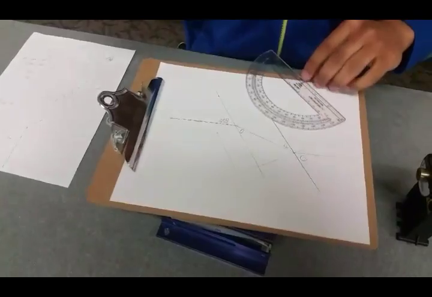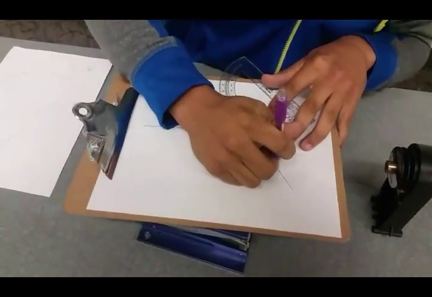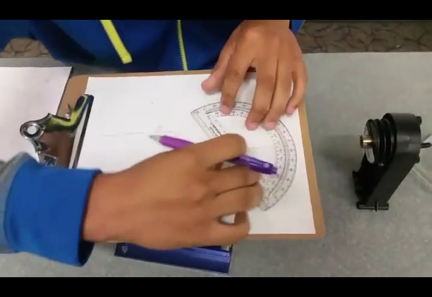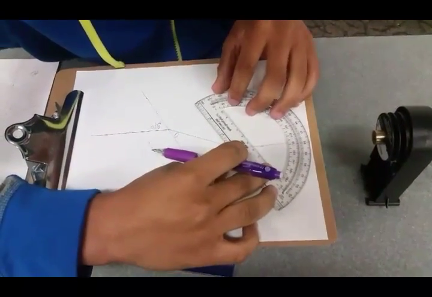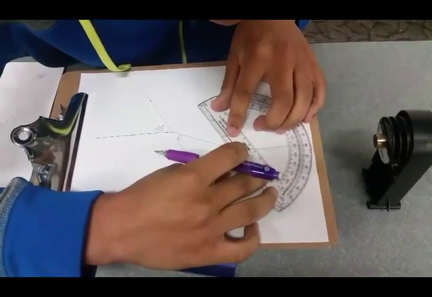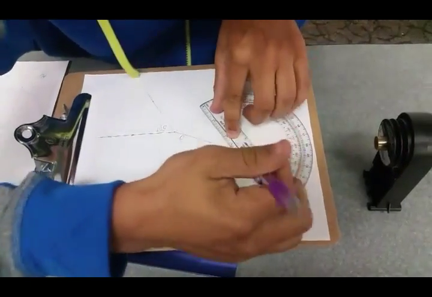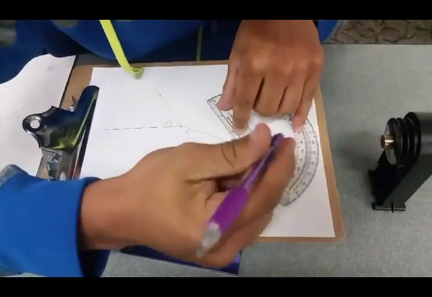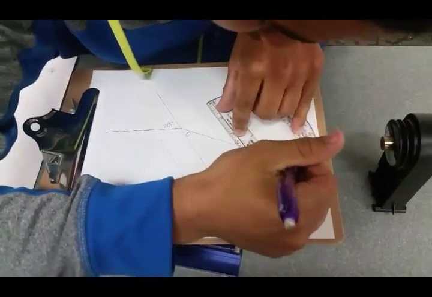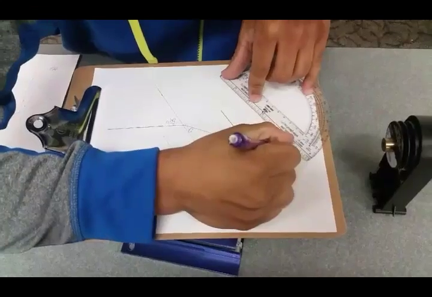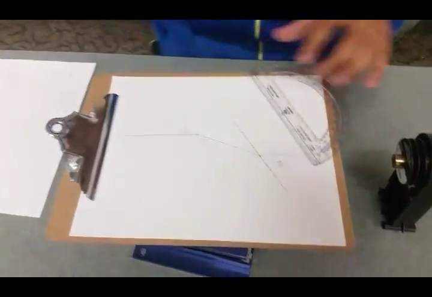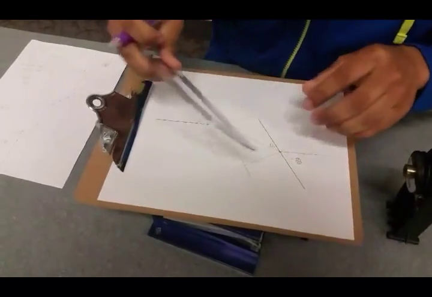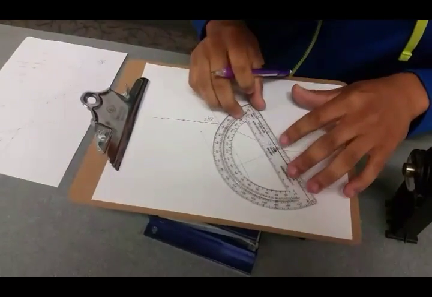And if you did this correctly, the other side should be 59 degrees as well. If not, again, it will be calculated in your uncertainty equation. We find that this one is 61 degrees. So we see that there's a difference of 2 degrees, and now we're moving on to the middle.